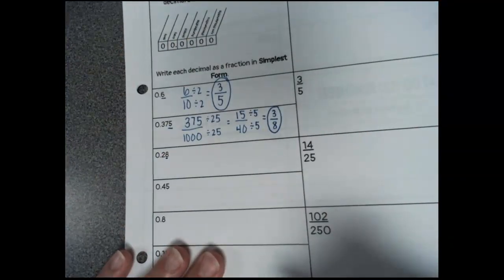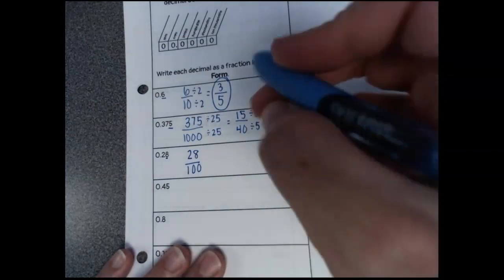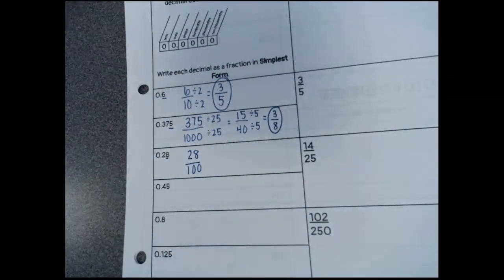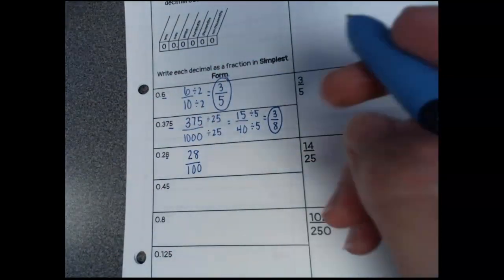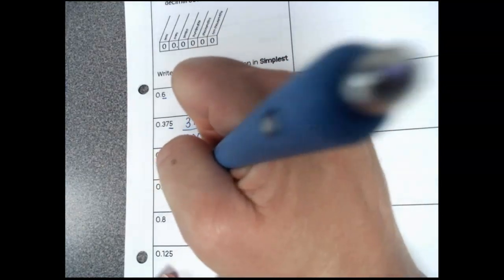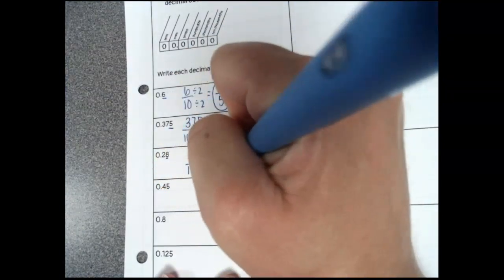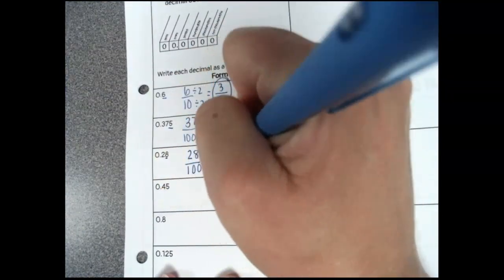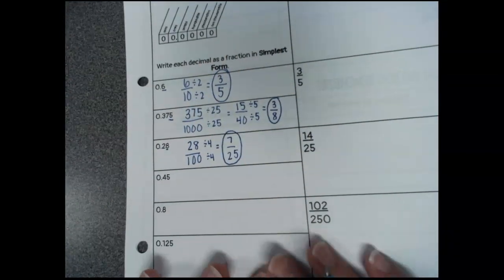This next one, the 8 is in the hundredths place. So we have 28 over 100. If you see, hey, these are both even, you can start by dividing by 2, but I know that 4 can go into each of these. 28 divided by 4 is 7, and 100 divided by 4 is 25. So we get 7 over 25.